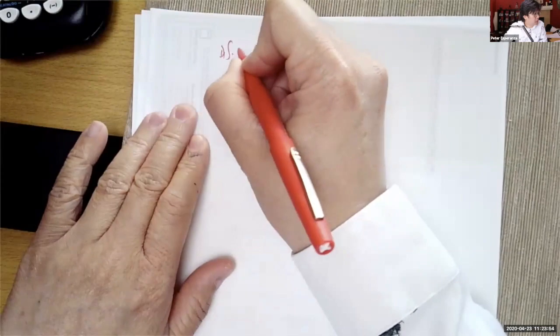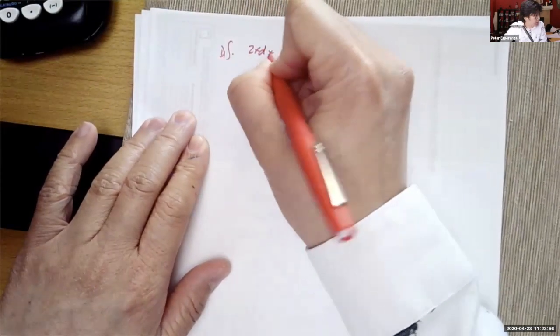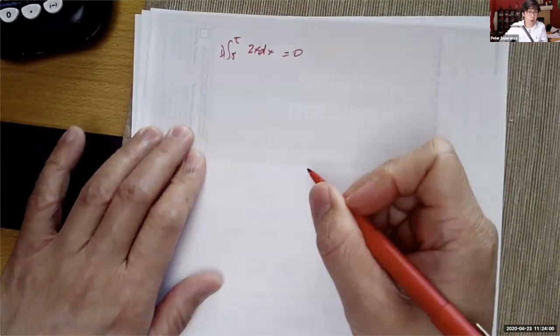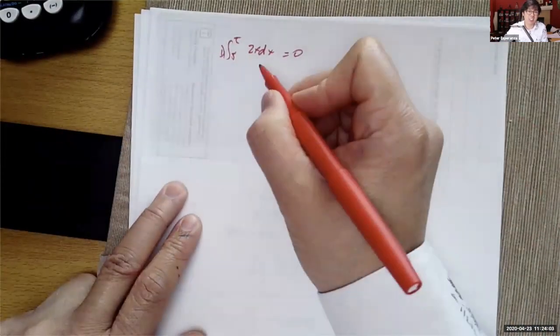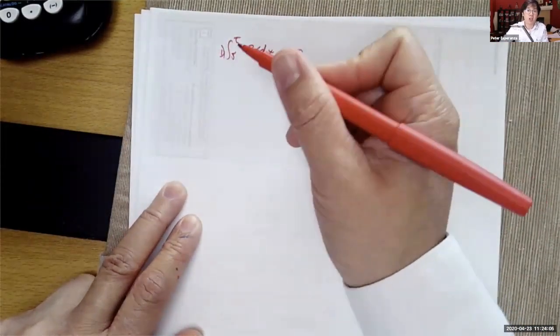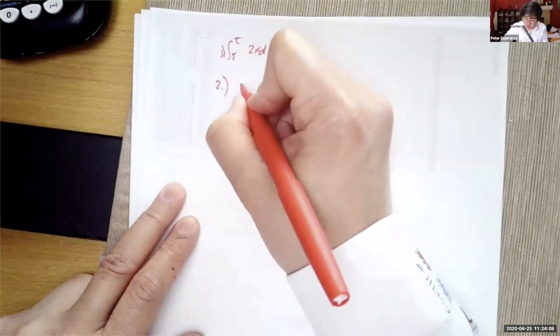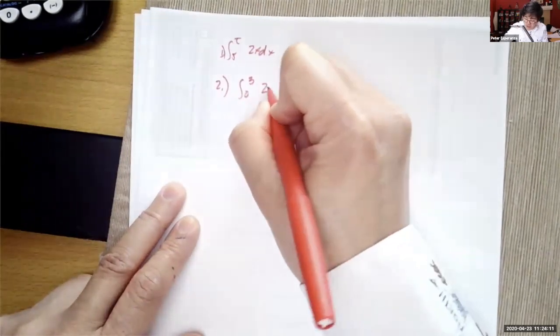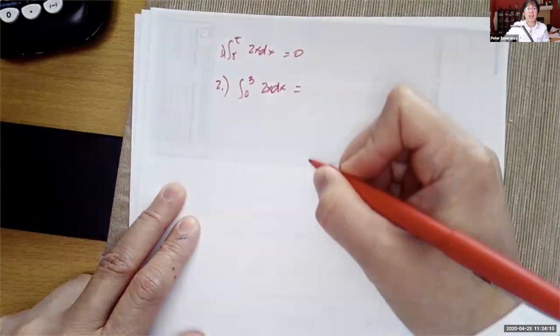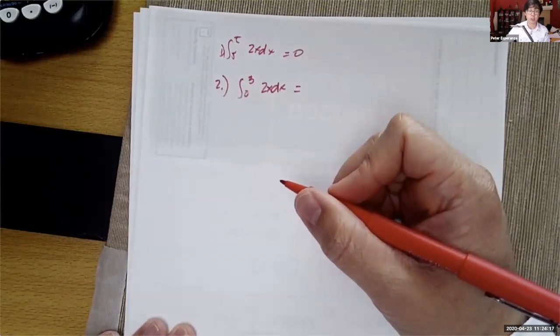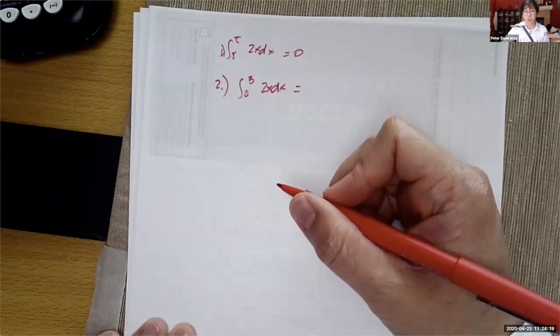The integral of 2x dx evaluated from 5 up until 5 is just 0, right? Because that's the property. We know that if we evaluated it, it's going to be a constant minus a constant with the same value, so it's just going to be 0. For number 2, we have 0 up until 3 of 2x dx, same function, but you cannot integrate a function if your upper and lower limit are not in order. Your lower limit needs to always be smaller than your upper limit.